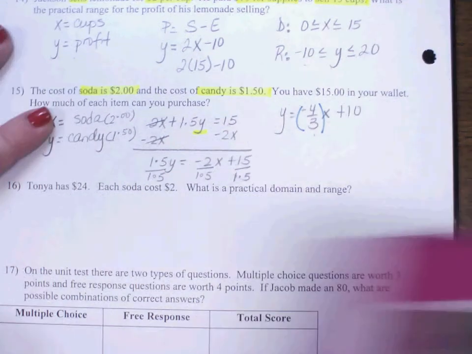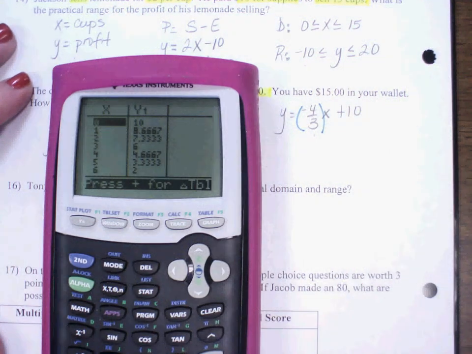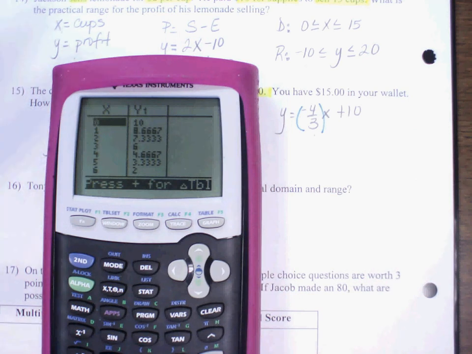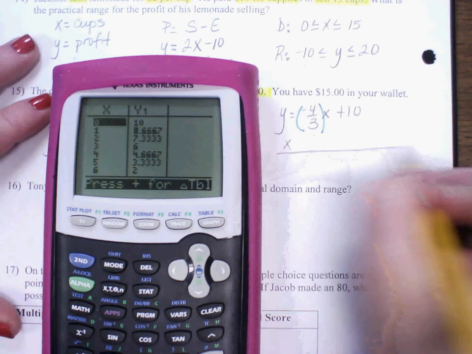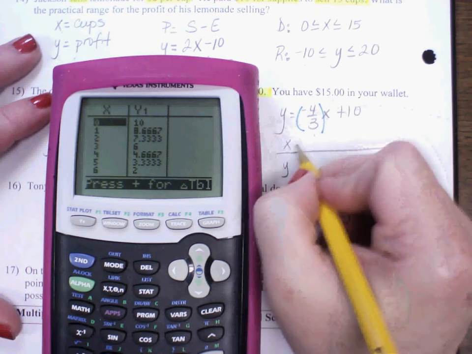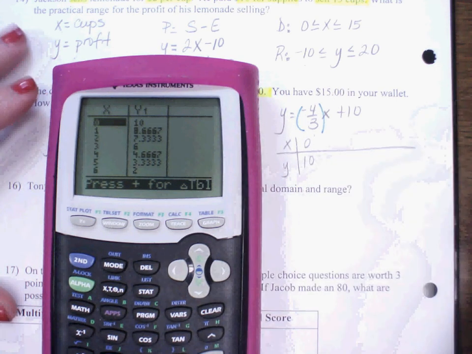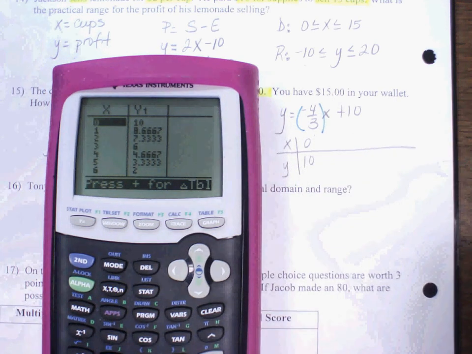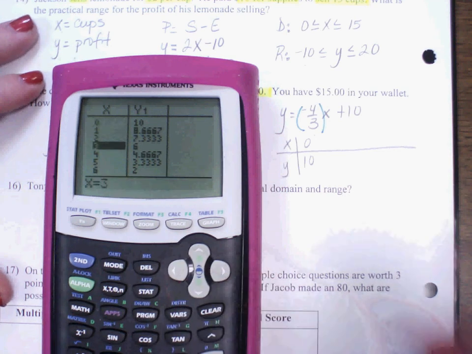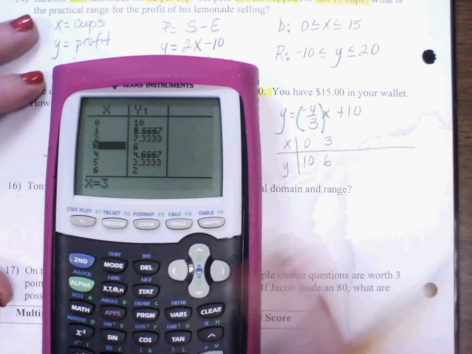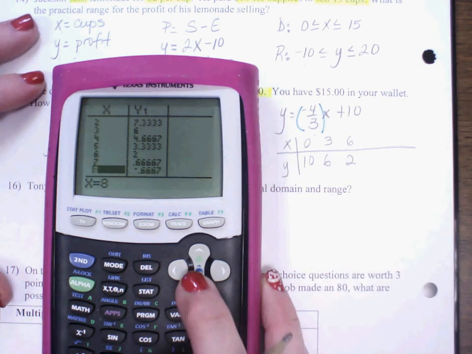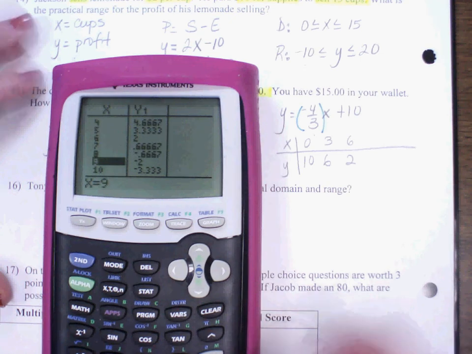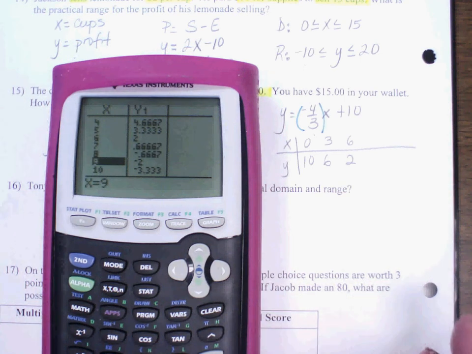All right. Does it say that she has to have both of them? No, it doesn't. Right? So talk to me about possible domains and range. 0 and 10. She doesn't have to buy a soda. She can just spend it all on candy. What's the next one? 3 and 6. Next one? 6 and 2. And that's it, because I cannot have negative 2 of anything, right? Are we good?